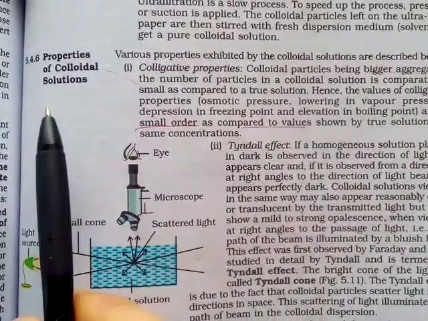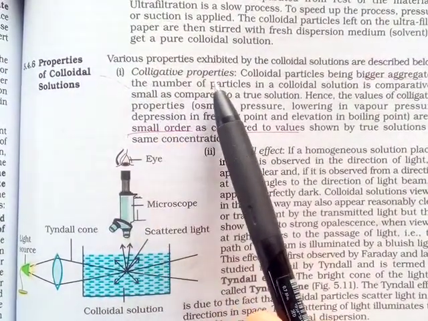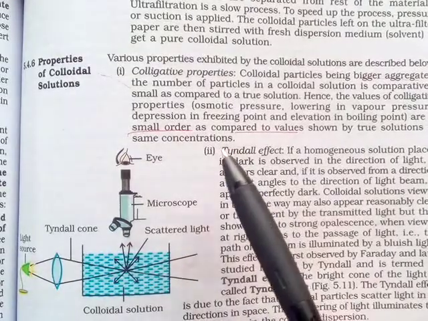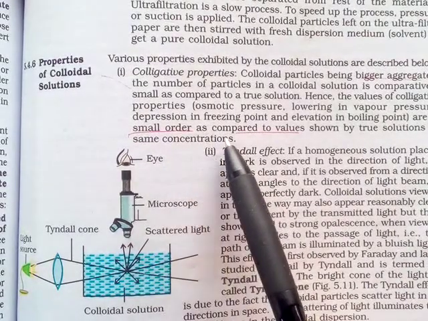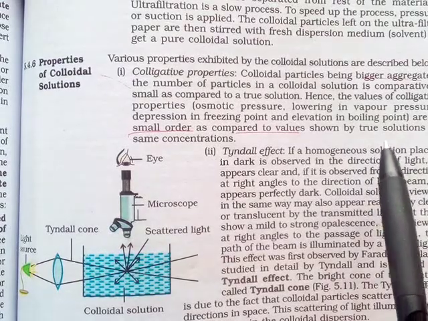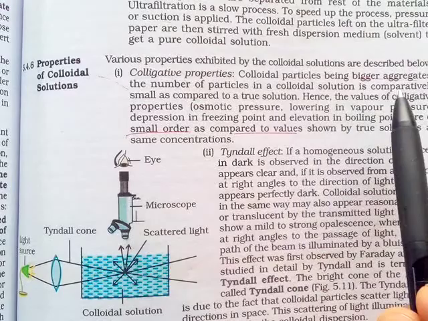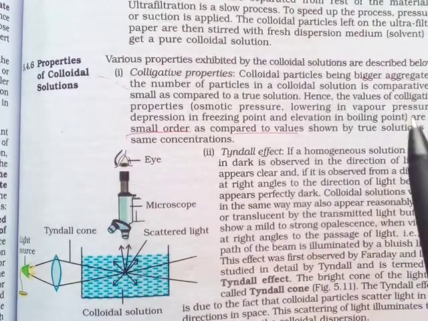Now the properties of colloidal solutions. Number one, it shows colligative properties, but of a smaller order as compared to the values shown by true solutions of the same concentration, because a colloidal solution normally is formed by aggregates of particles.